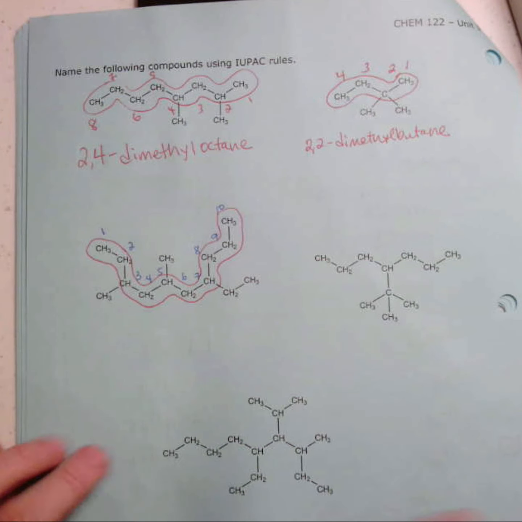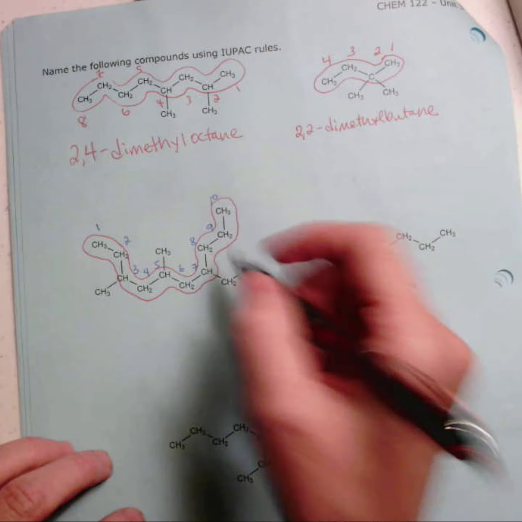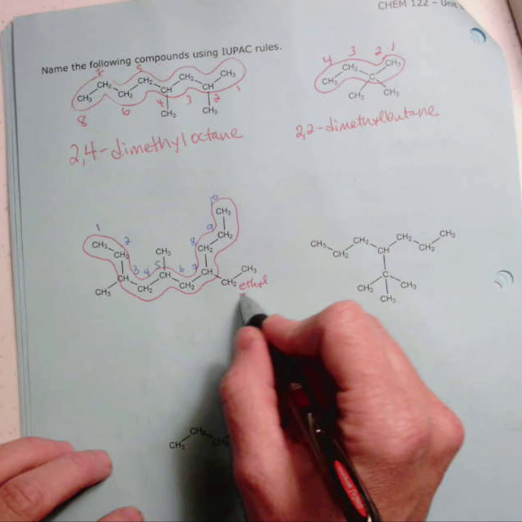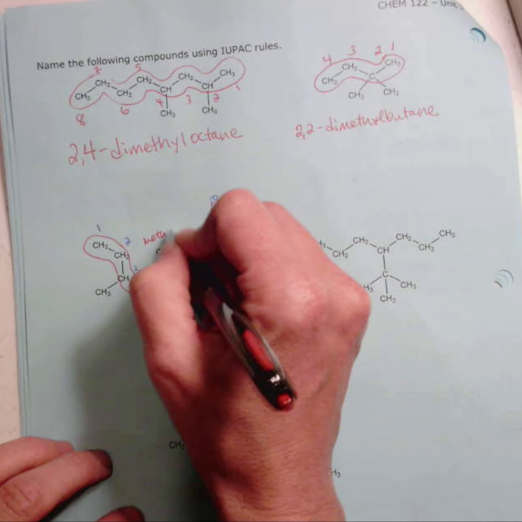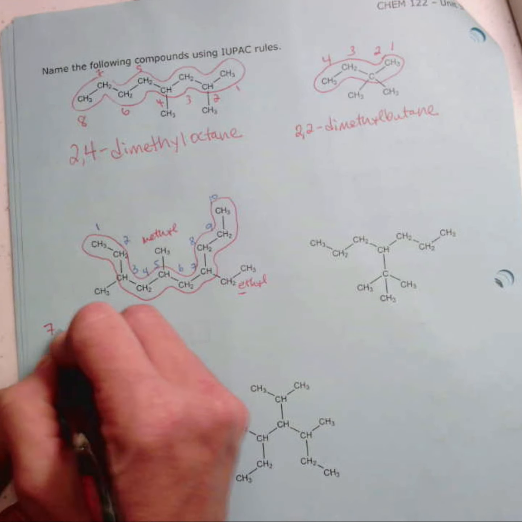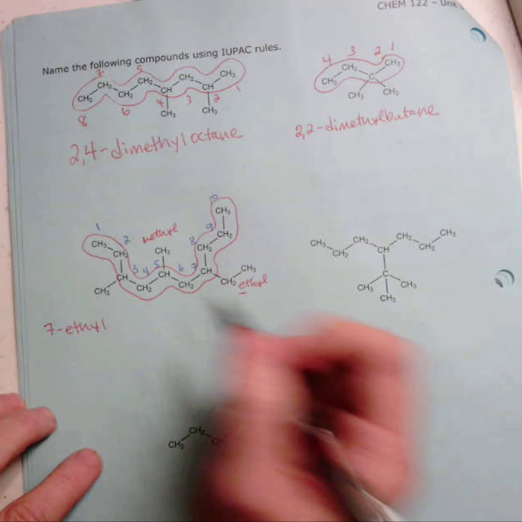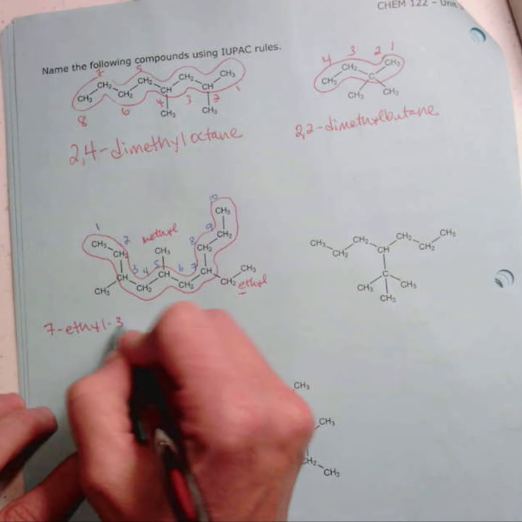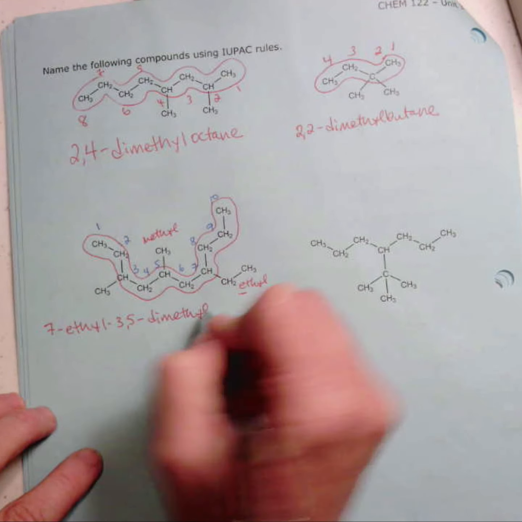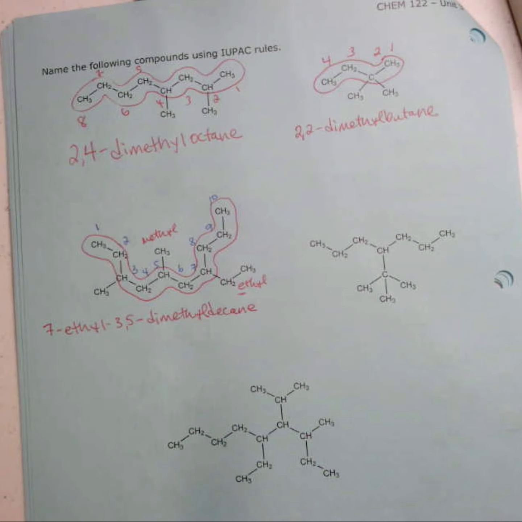So on the 3rd and the 5th carbon I have a methyl, and on the 7th carbon I have an ethyl. So ethyl comes before methyls. So it's going to be 7-ethyl-3,5-dimethyl decane.